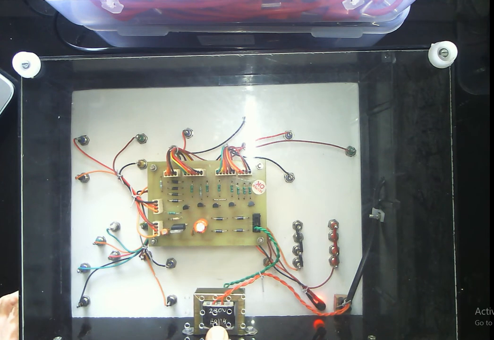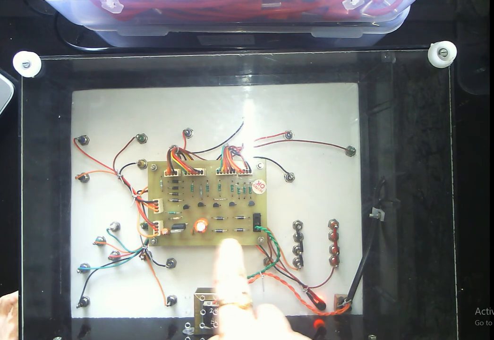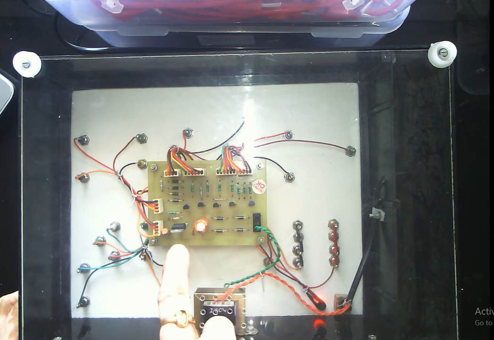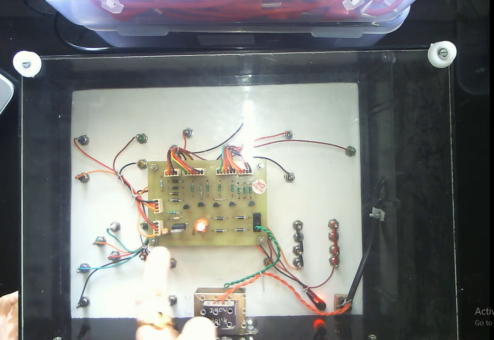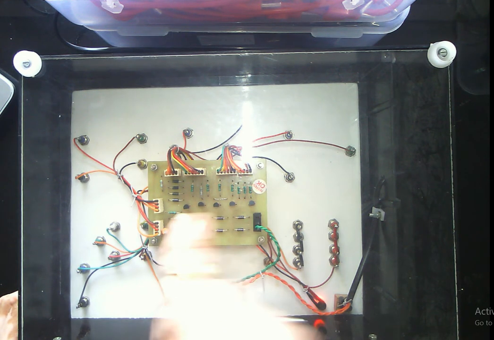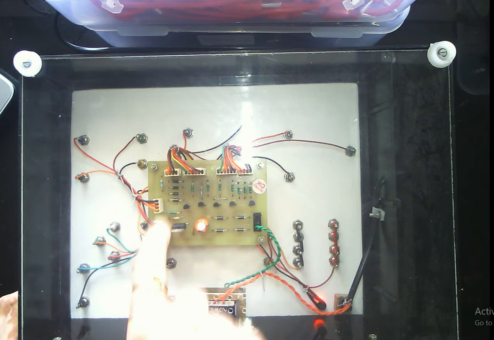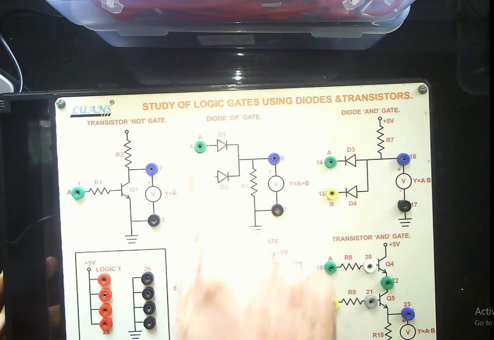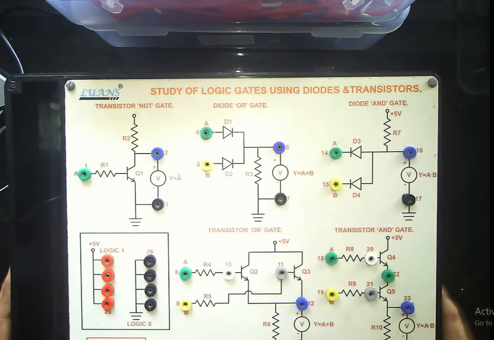There is the transformer to step down the AC, and these 4 diodes, this capacitor, this regulator and this capacitor make the power supply part, and these are the transistors, these are the diodes that are connected to the terminals. You can see these are the terminals on which we will be making the measurements.